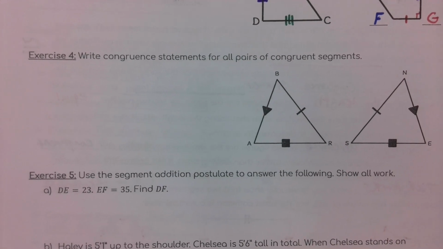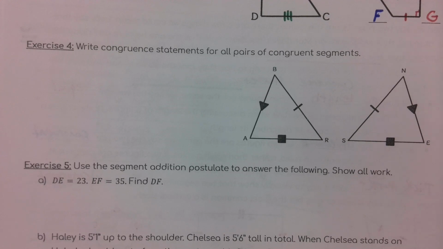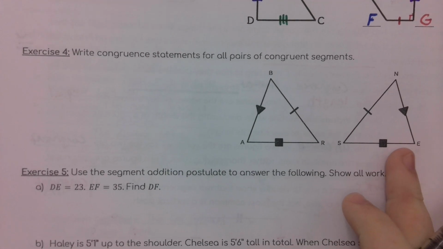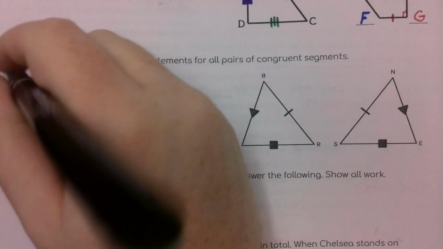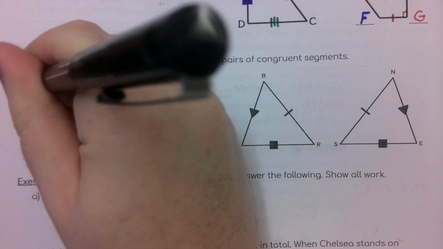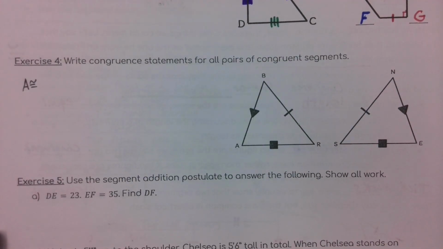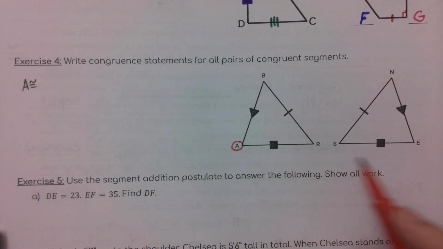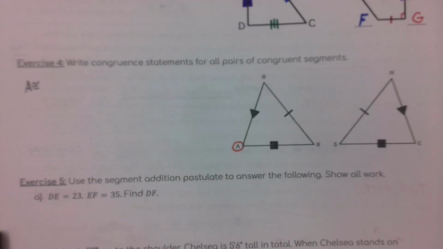Let's take a look at exercise 4. So now we're sort of going backwards. This time we are told what is congruent to what, and we need to write out the actual statements. My recommendation for exercises like this is to start by finding what points are congruent to each other. It's a little bit trickier though on these diagrams because the diagrams are flipped. Let's look at point A. Point A is down here in the corner, but I don't know if that necessarily means point S is congruent to it. The shapes are turned around.